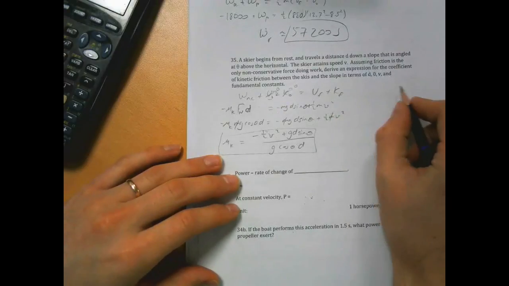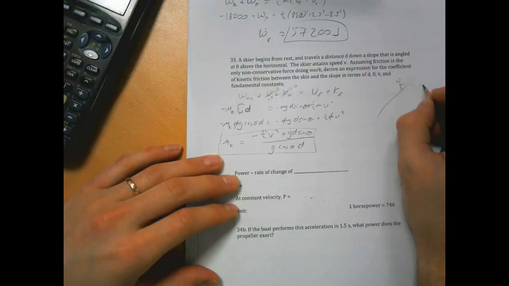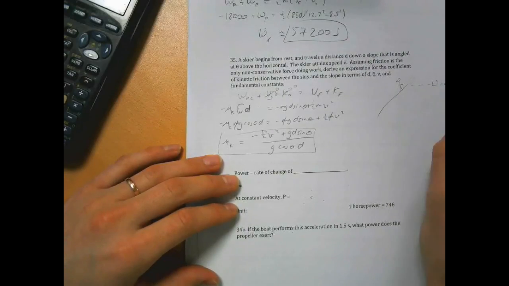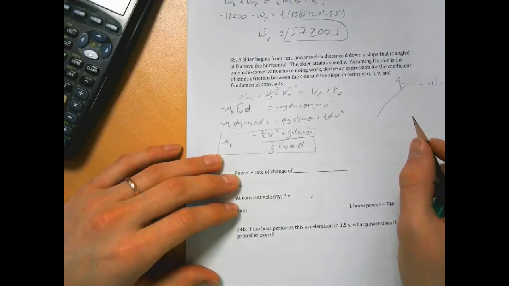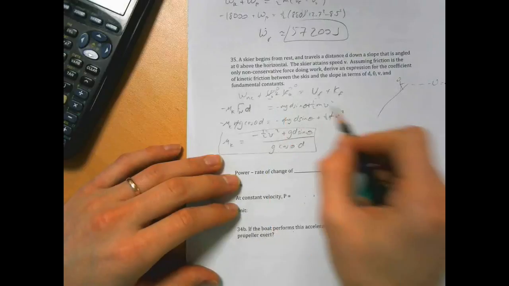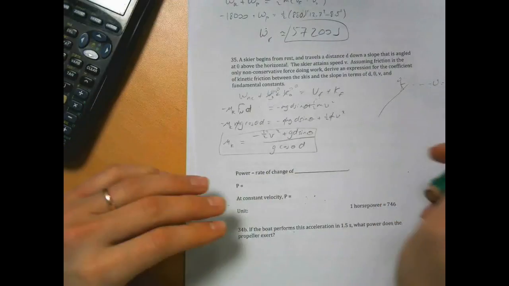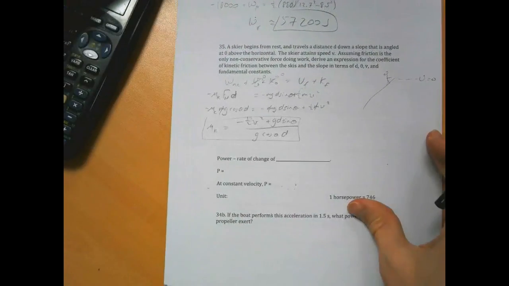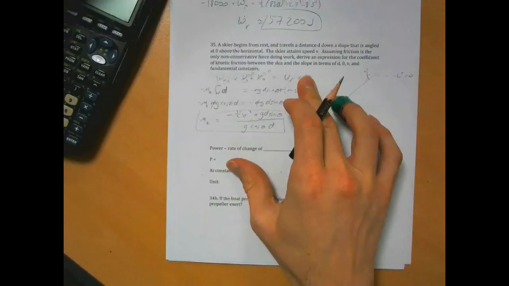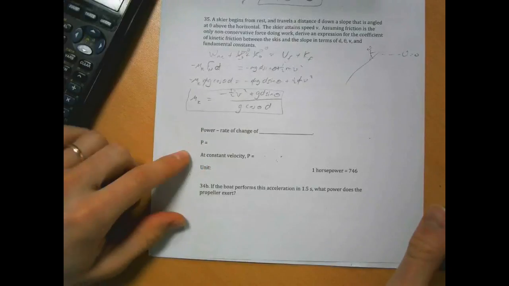She said wherever her skier starts, she decided that was the zero potential energy. So then we wind up with minus a negative potential energy. You could just as easily say the initial is mgd sine theta and the final is 0. Either way, as long as your equation is equivalent, it doesn't matter where you put that. Right. So those are just some examples of dealing with non-conservative forces.